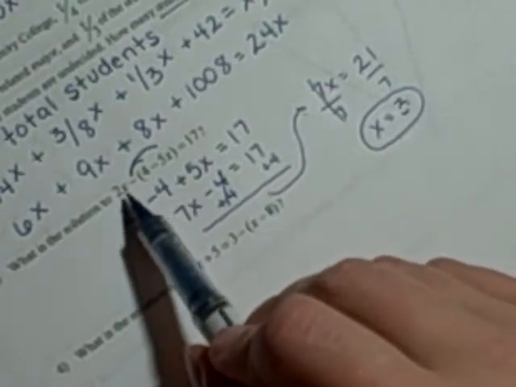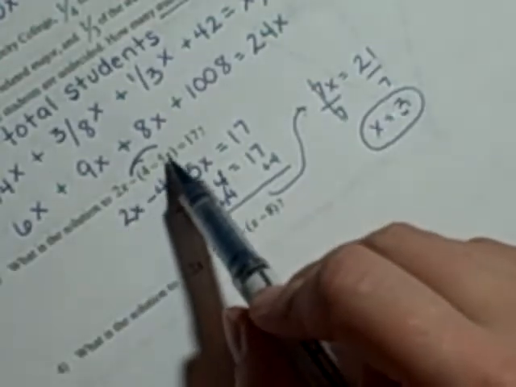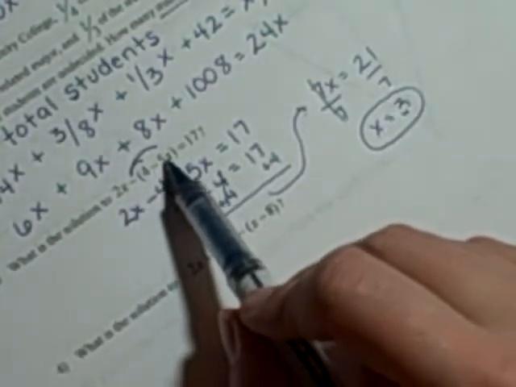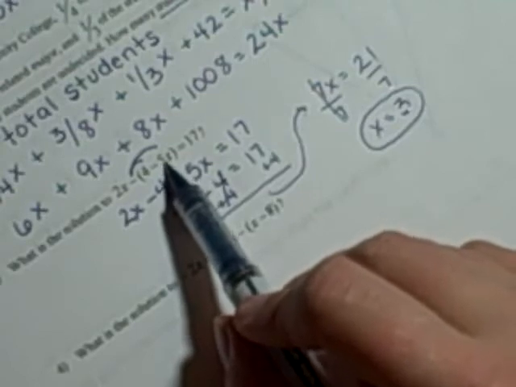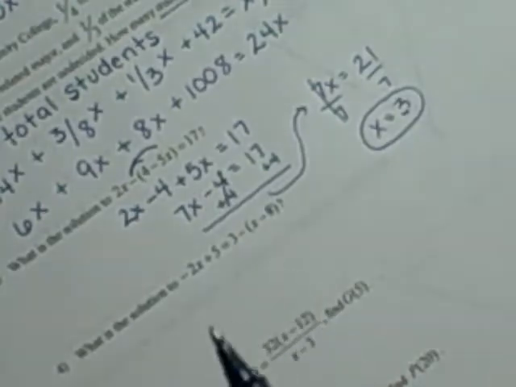You could always put that 3 in there and say, okay, 2 times 3 is 6, 5 times 3 is 15. So then 4 minus 15 is negative 11. 6 minus negative 11 is indeed 17. So that's one way to check your answer at the end of the equation solving.